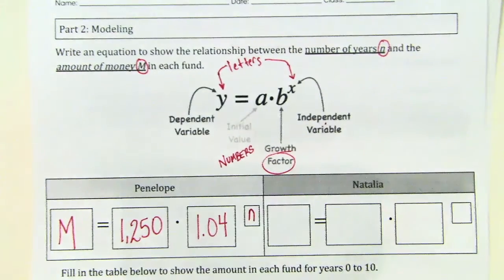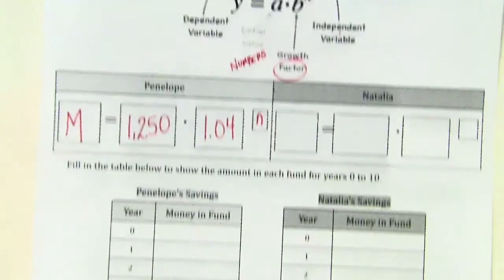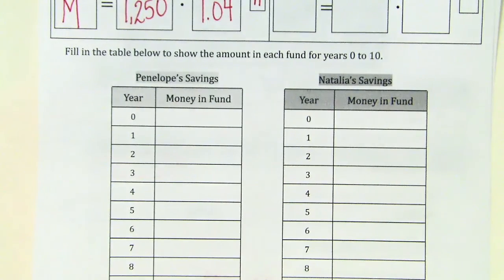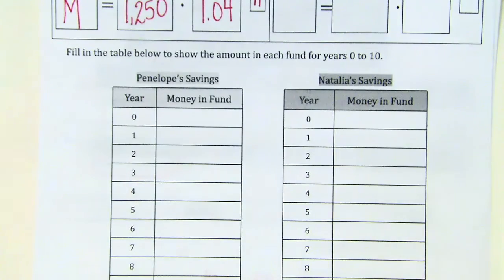Right? Your equation is as simple as that, people. Now, do the same thing for Natalia. And the next thing that you're going to do is fill out this table here to show how the money is growing over time. I'm going to help you get started on Penelope's equation, and then you're going to do Natalia's equation on your own.